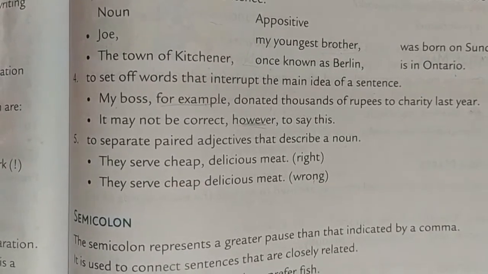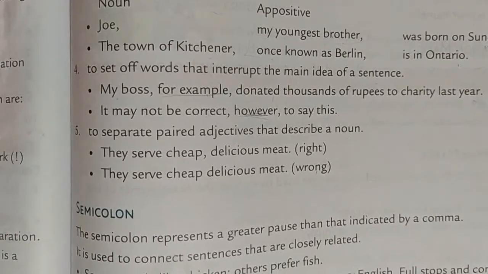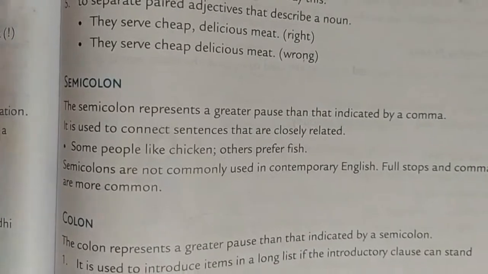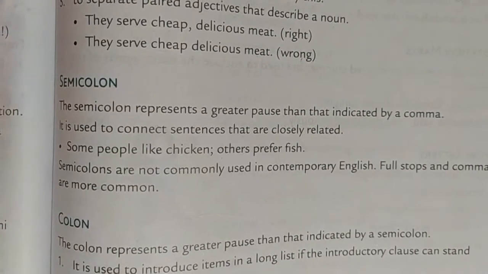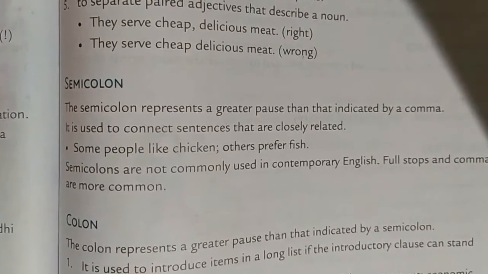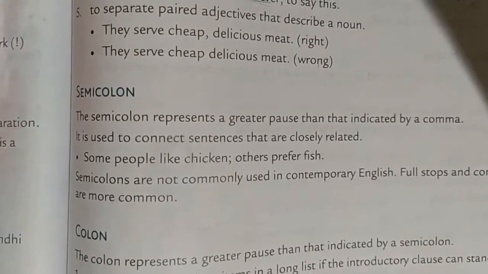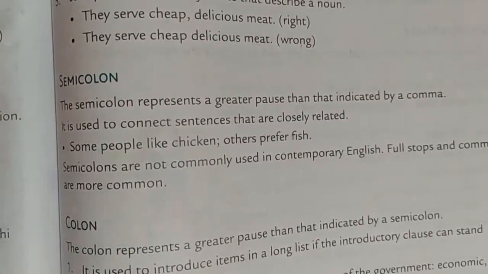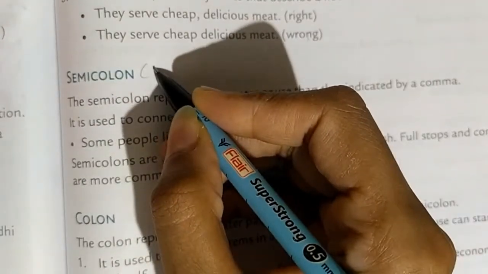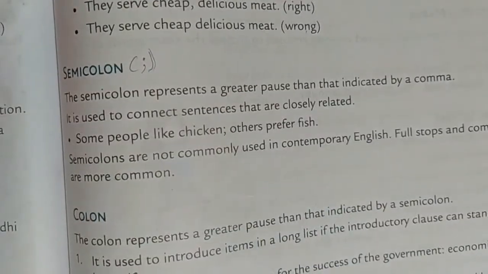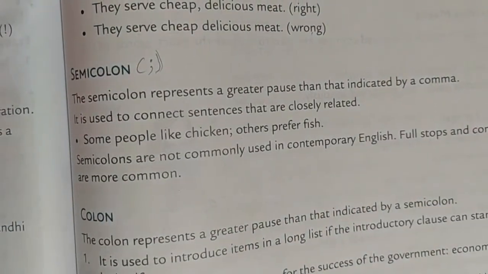Next, what we are going to learn is the semicolon. Semicolon is actually a sign that represents the greatest pause. The semicolon represents the greatest pause, and see, the sign of the semicolon is like this. You have come across all these signs. You might not have paid attention, but you have come across all these signs.